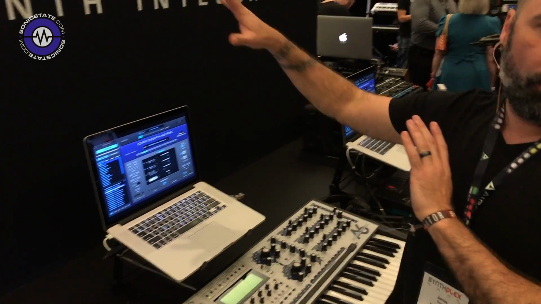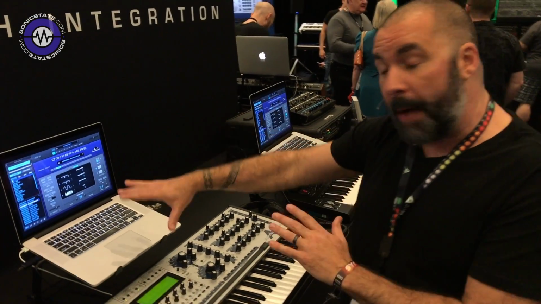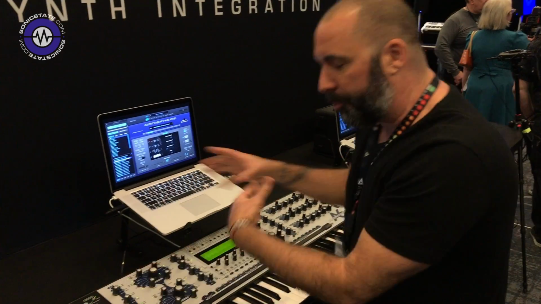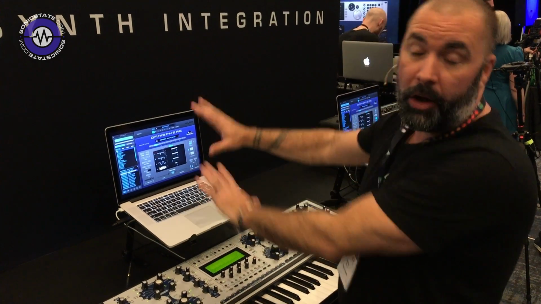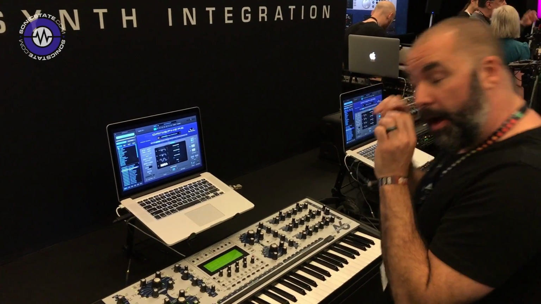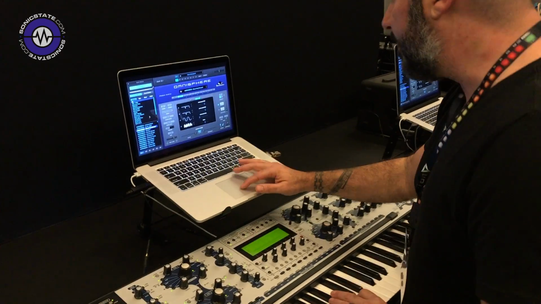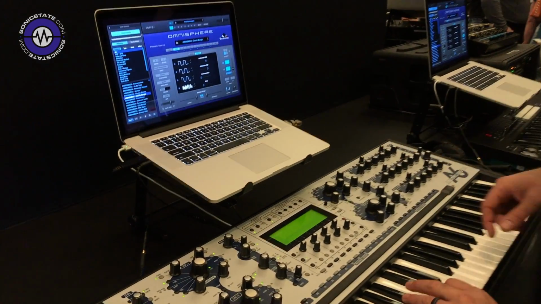When you're using it with hardware synth integration with Omnisphere, everything that the synth is capable of as far as the parameter modifications all works on Omnisphere. So you get some really expressive control of creating sounds. So we're going to play this, and we're going to select something here. Let's say this classic Moog.